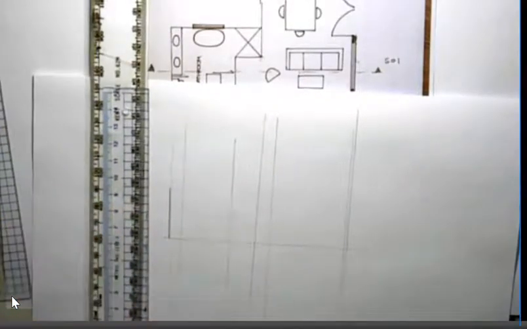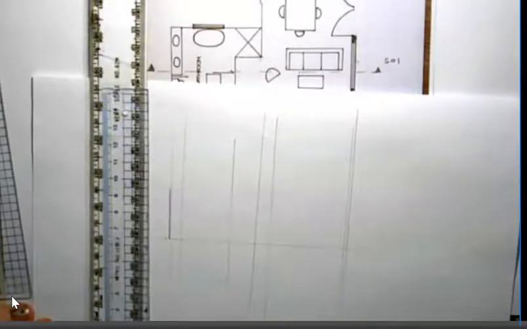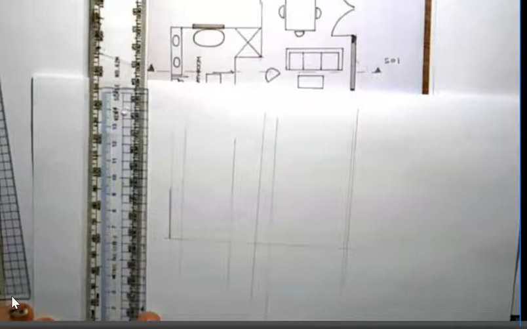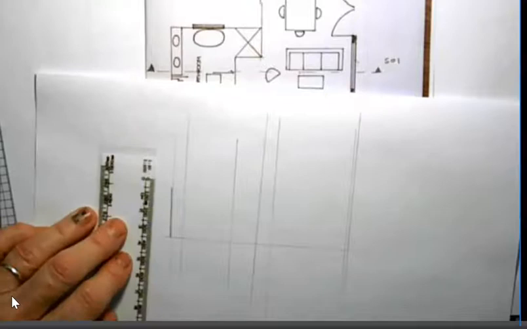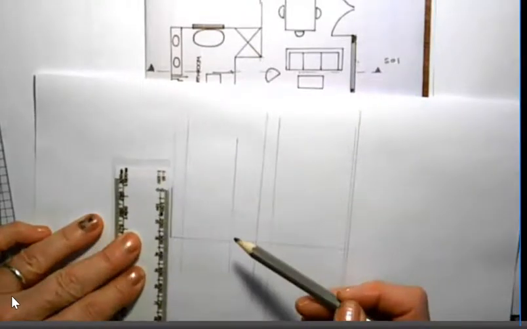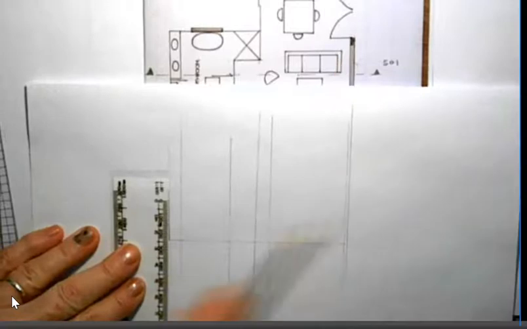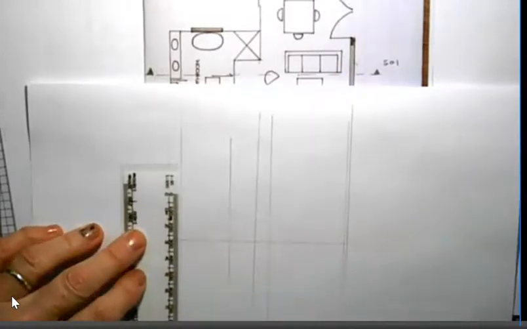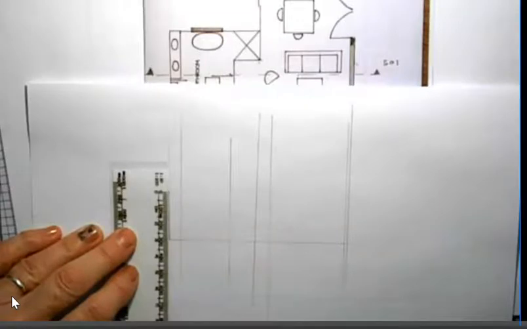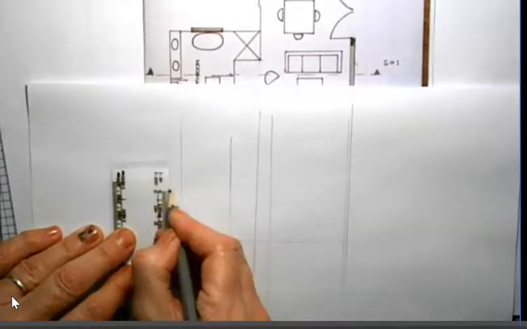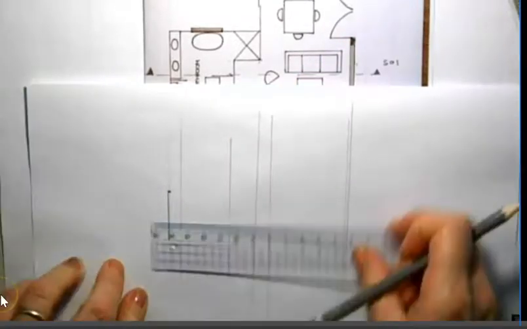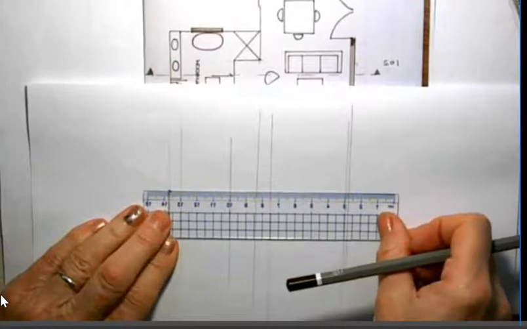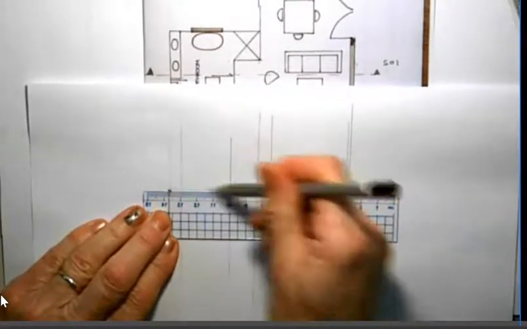Now I know generally the ceiling height is between 2.4 and 3, so it could be 2.4, 2.7, 3 metres. So I'm going to do this one at 2.4 and using a scale of 1 to 100 because that's the scale size of the floor plan. So 2.4 would put me there. So I'll just put that mark in, and I could draw through. If I've got a flat ceiling, I could again put that through the section as well.